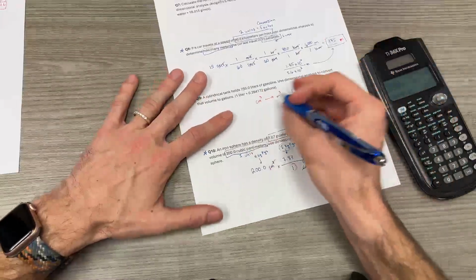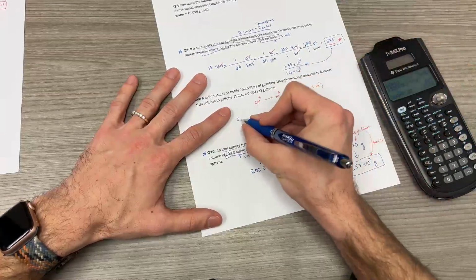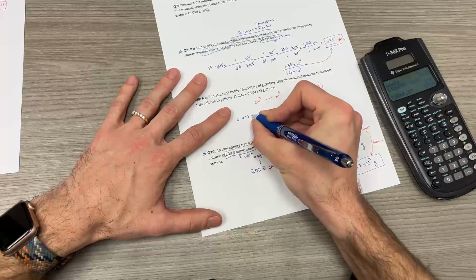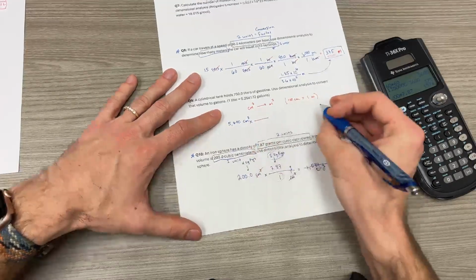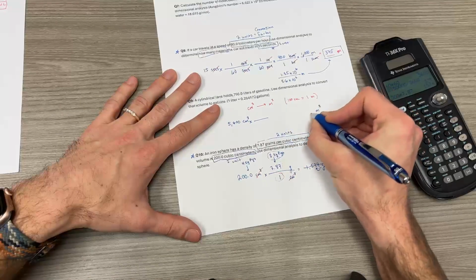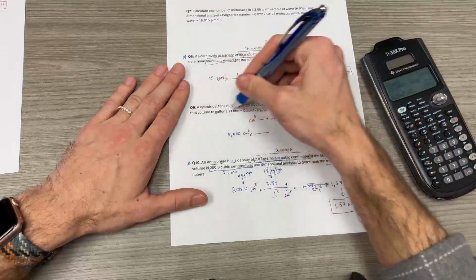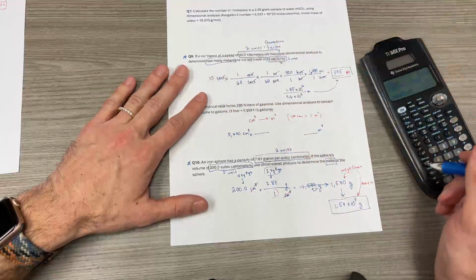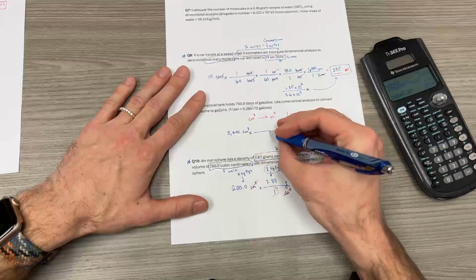Let's say that I have something that is 5,600 cubic centimeters. And I want to do dimensional analysis so that in the end, I know how many cubic meters I have. Well, I want to cancel cubic centimeters.